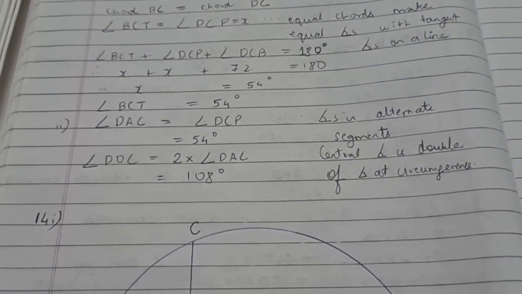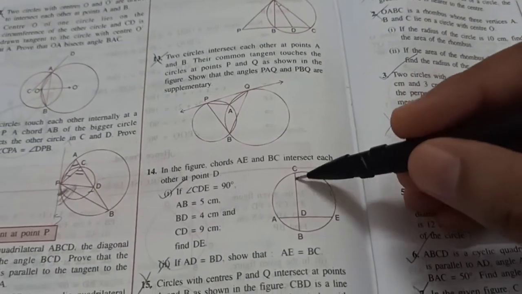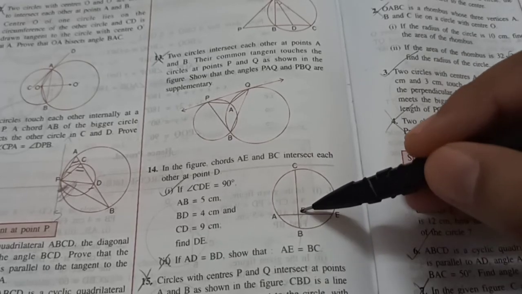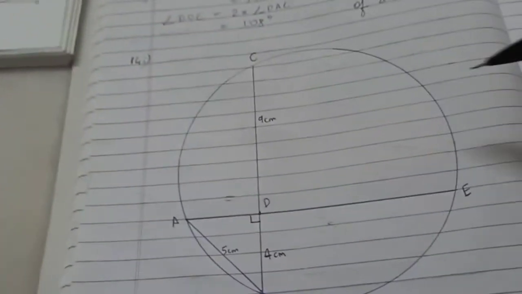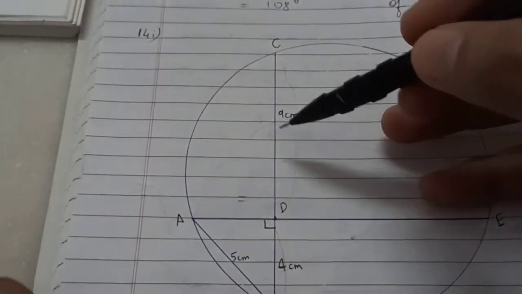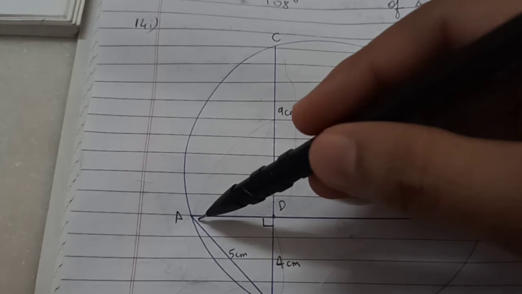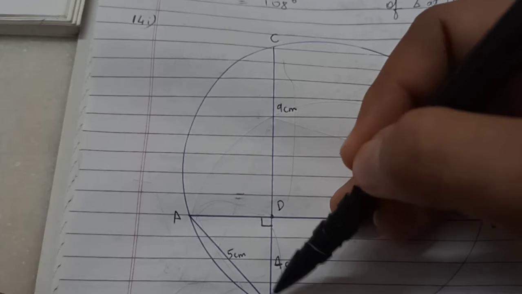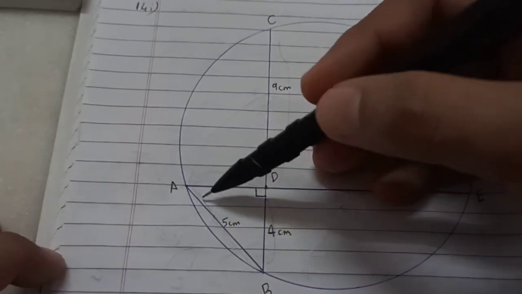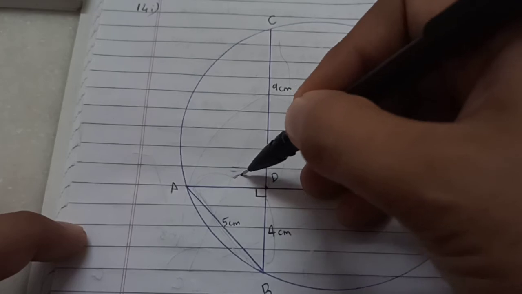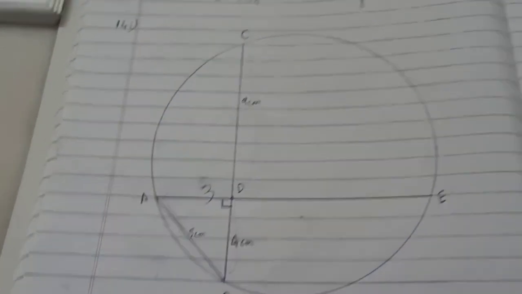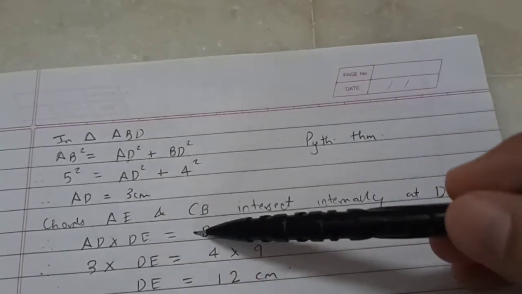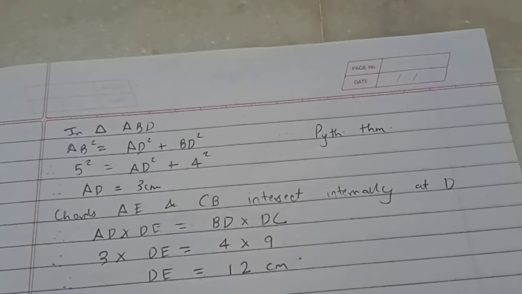And finally, the 14th sum. Here they are chords intersecting internally, so we know that AD into DE will be equal to BD into DC. So the thing is, here BD and DC is given, DE is asked, but AD is not given. If only they could give us AD, then it will be so simple. However, we can use Pythagoras theorem here because they have given AB, so we can use Pythagoras theorem here to get AD as 3, and then we use the usual theorem, since the chords are intersecting internally. Out of the 4 values, 3 values we know, so we can find the 4th value and the sum is over.